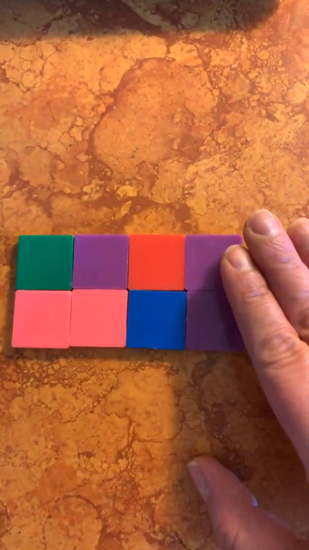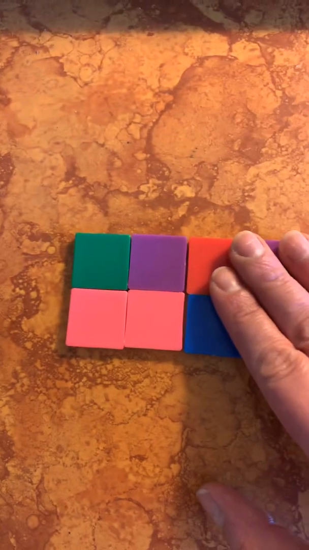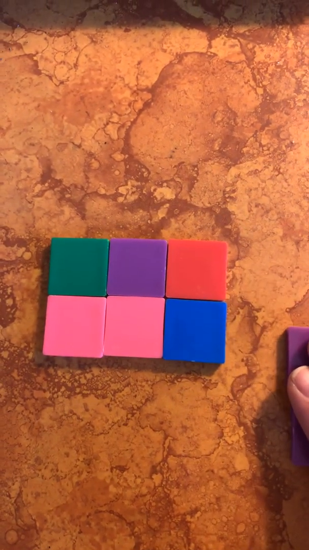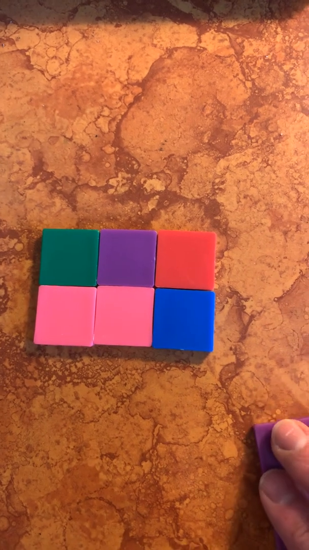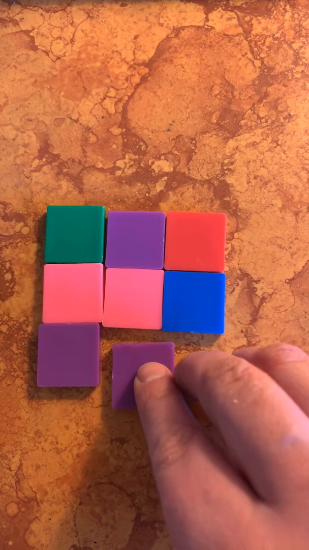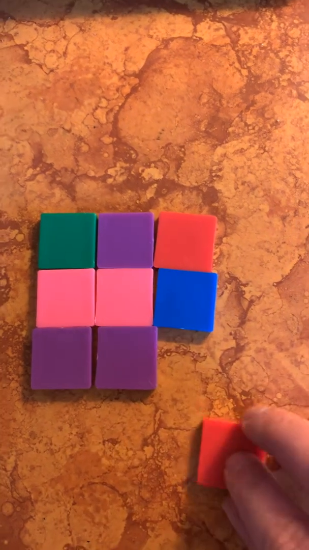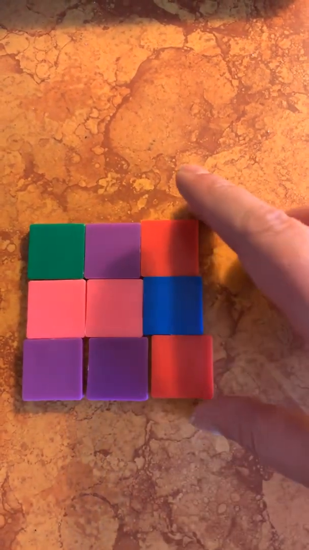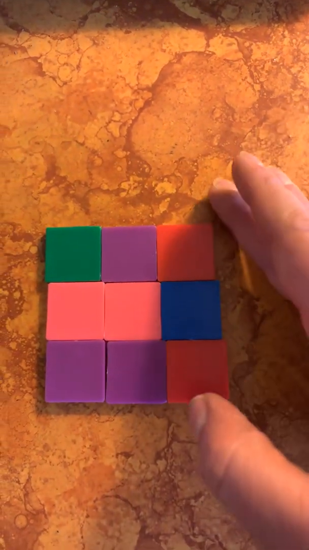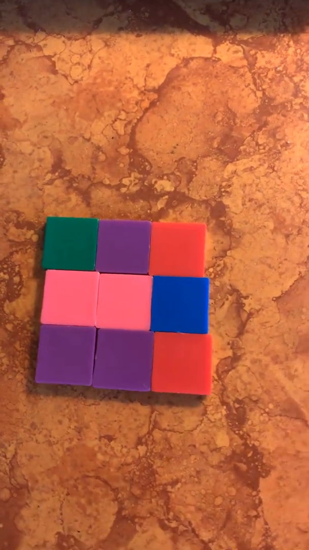Okay, I'm going to leave those 6, and I'm going to place them underneath now. Okay, so now let's find out what our perimeter is of this box for this sandbox.